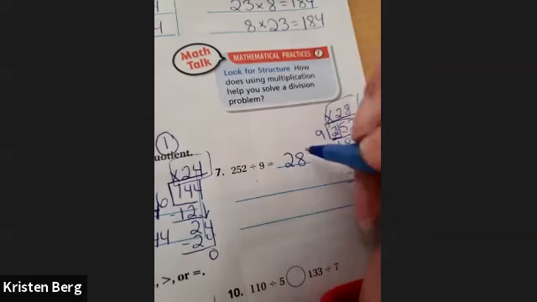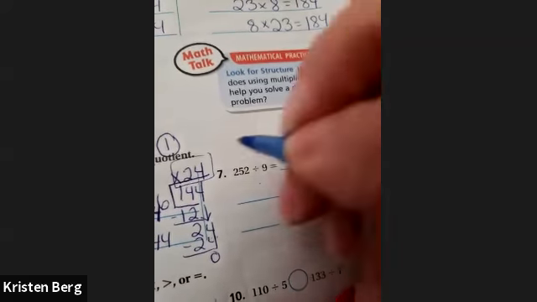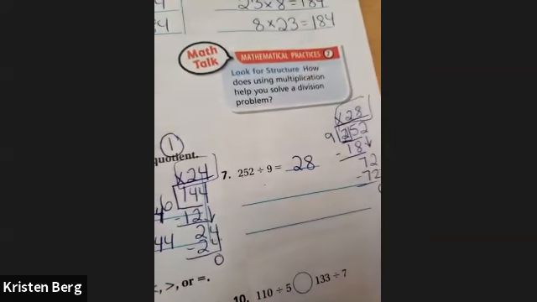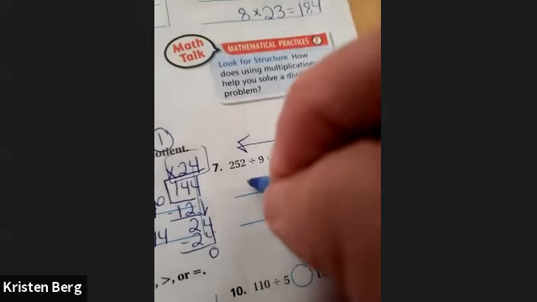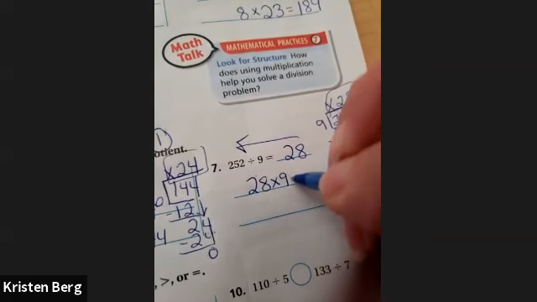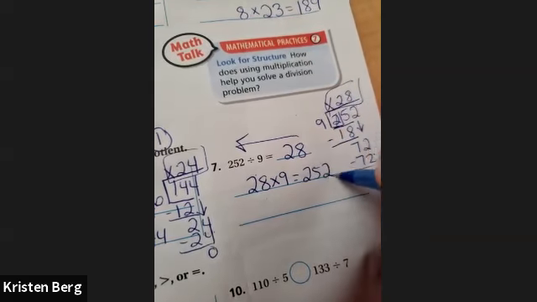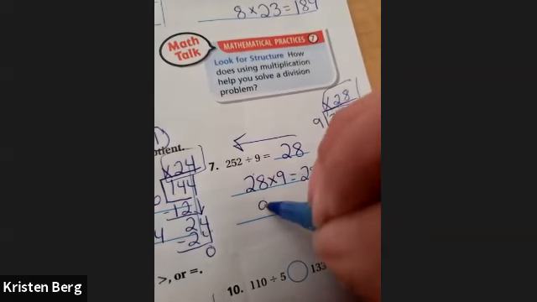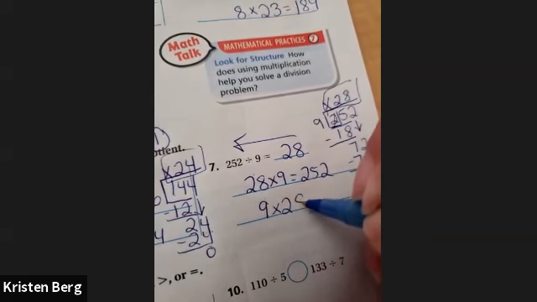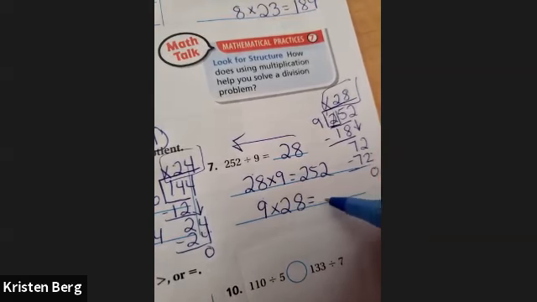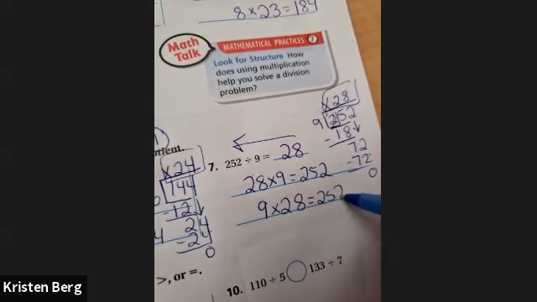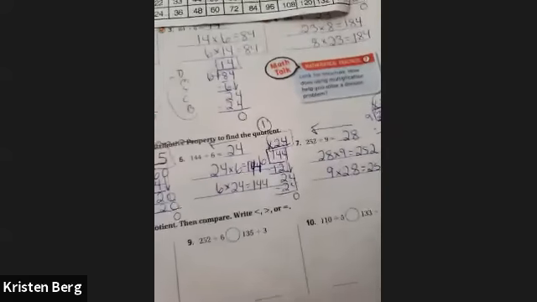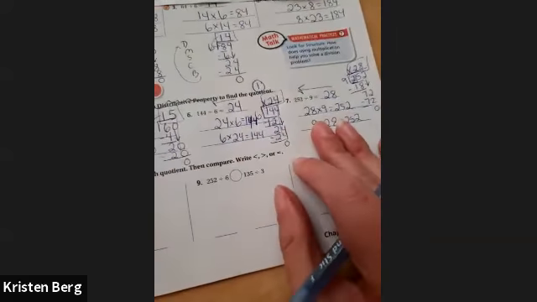So then I want you to give me 2 multiplication facts using only these 3 numbers. So you could have worked right backwards, which is 28 times 9 equals 252. Or you could have just reversed these. That is the commutative property that allows you to do that. That would be 9 times 28 equals 252. And that is what you can do on your homework tonight as well.